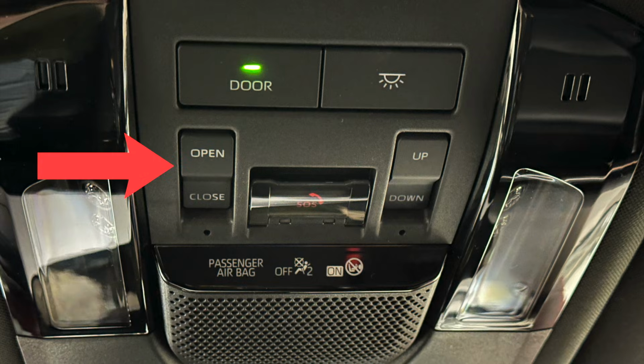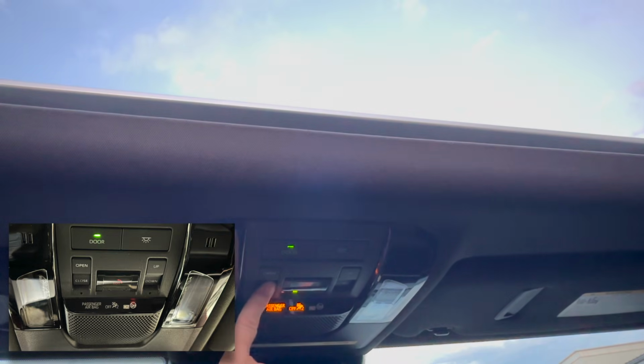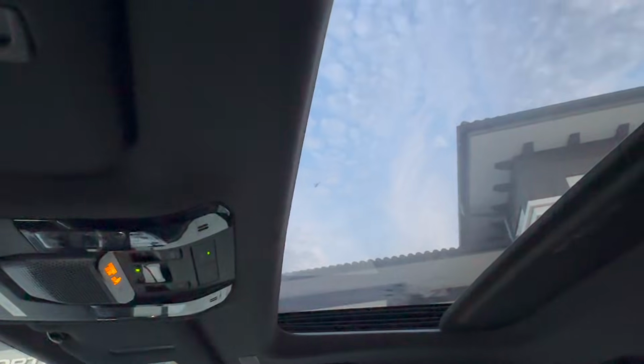You'll use the button here to open, and you'll see that the shade and glass will open, and you can touch the front part of the button where it says close. That's going to close the glass, but it will leave the shade open.